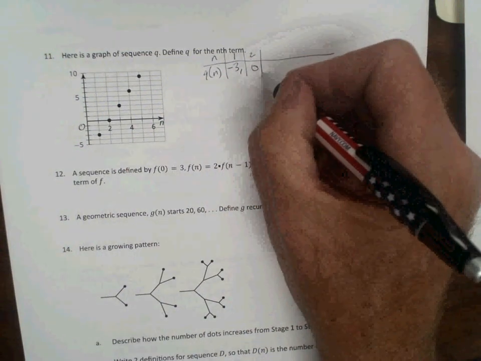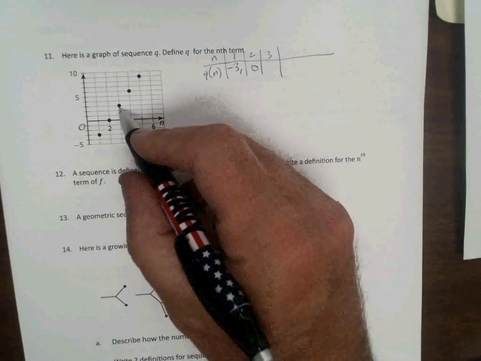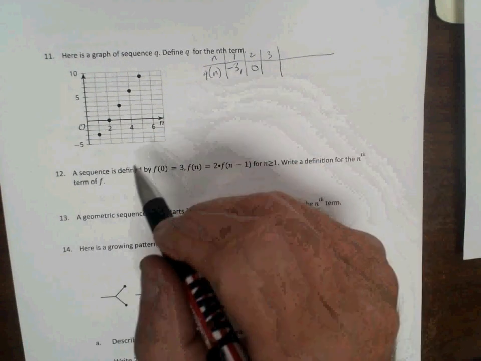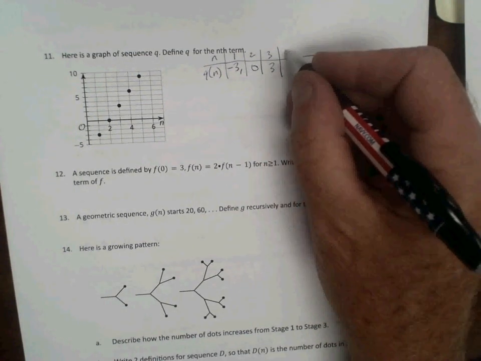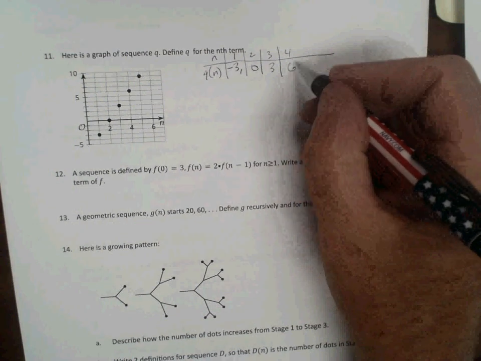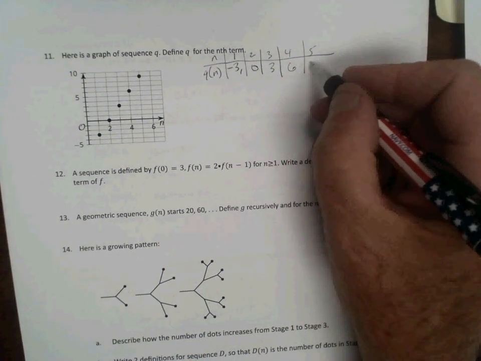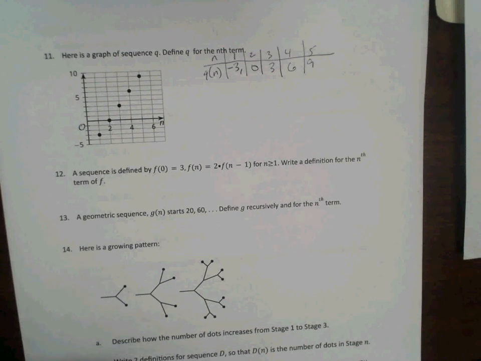0. When n is 3, q. And when n is 4. And when n is 5. So what's happening here? We got q of 1 equals -3, and we're doing what each time? Adding 3, right?